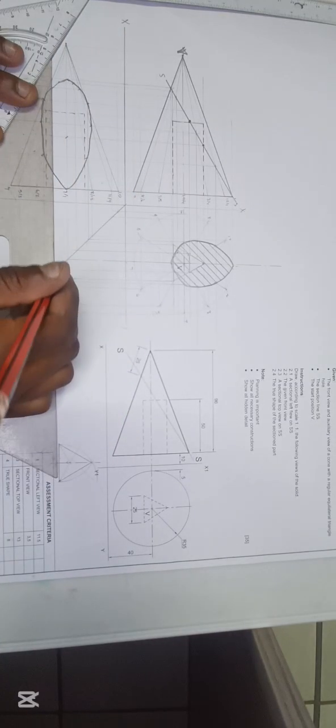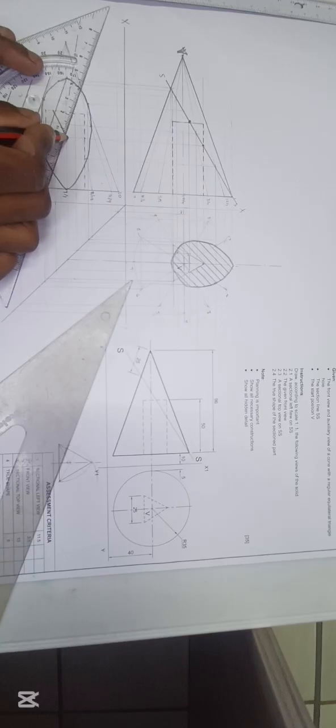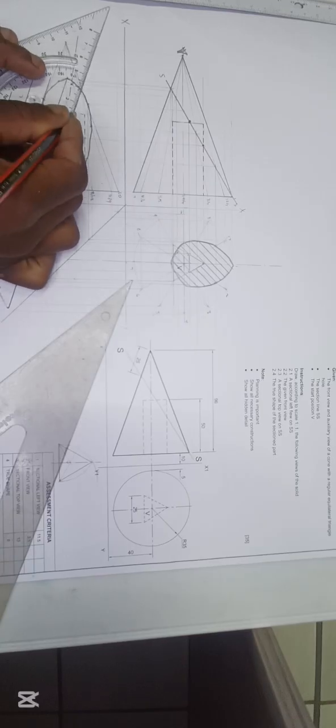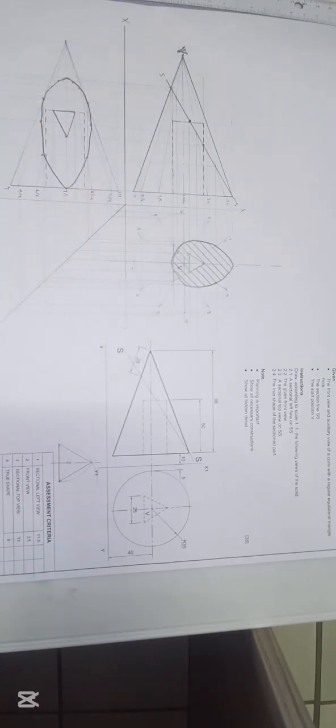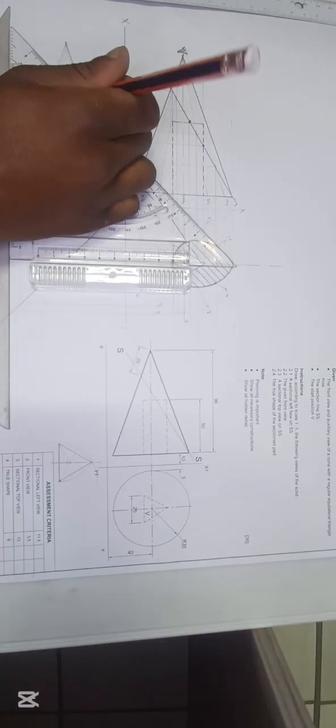Then as soon as our lines touch our 45, we take them back to our top view. So this is going to be our point. And also here it's going to be our point. So there we have it. Then now we can section our top view.